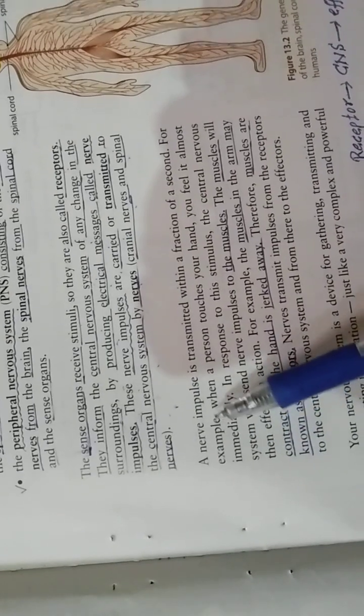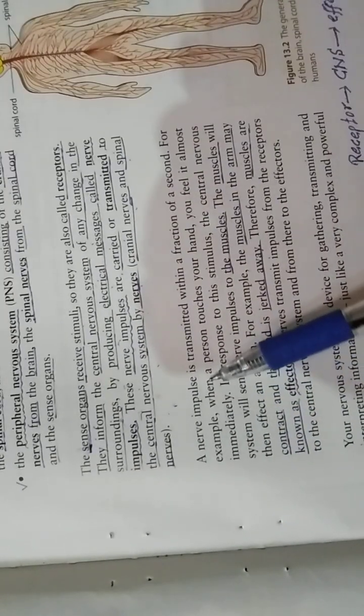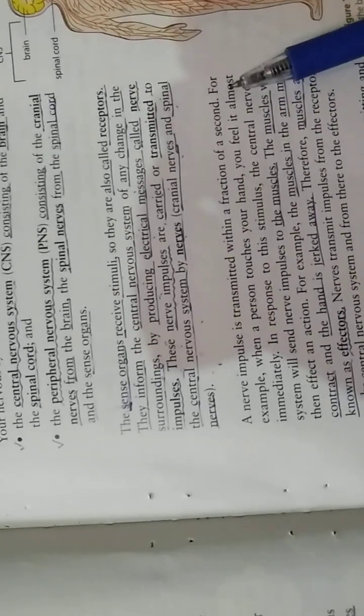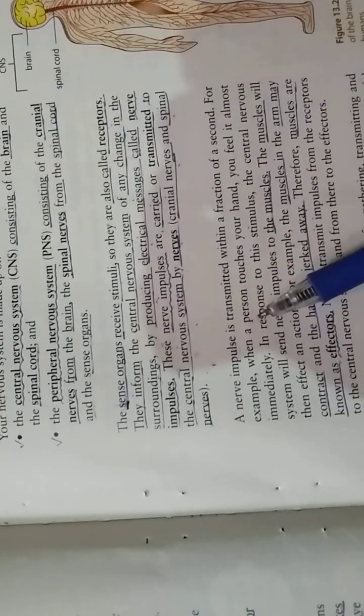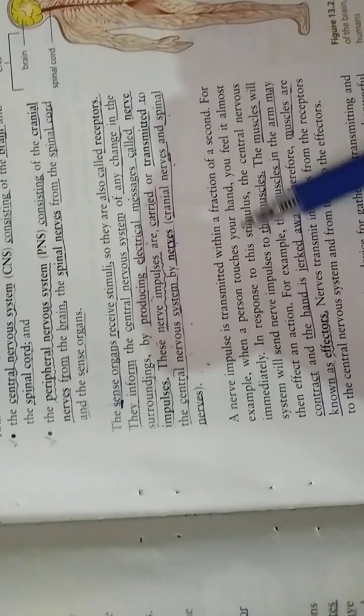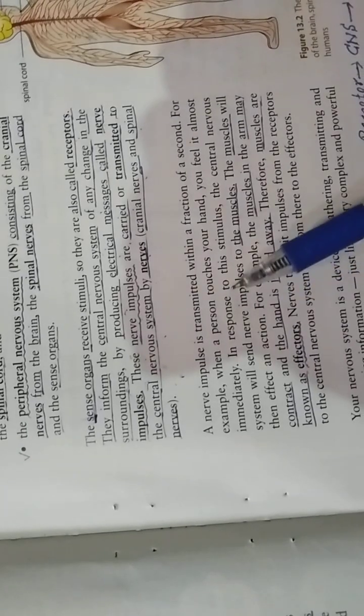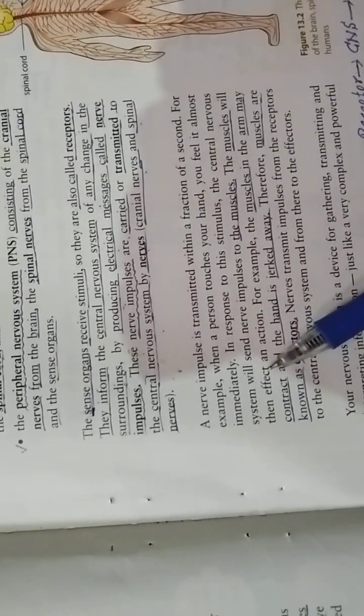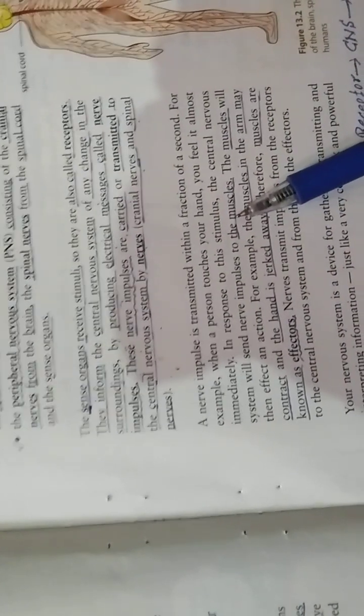A nerve impulse is transmitted within a fraction of a second. For example, when a person touches your hand, you feel it almost immediately. In response to this stimulus, the central nervous system will send nerve impulses to the muscles.